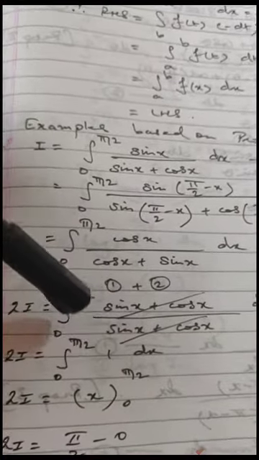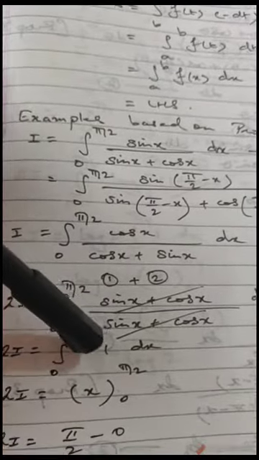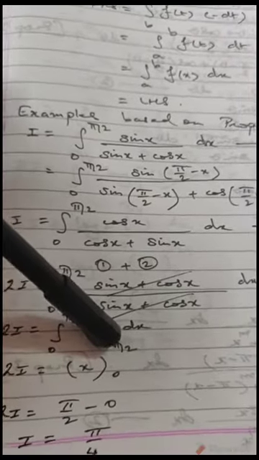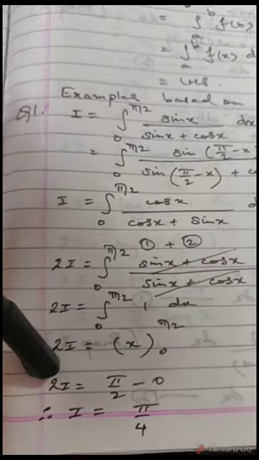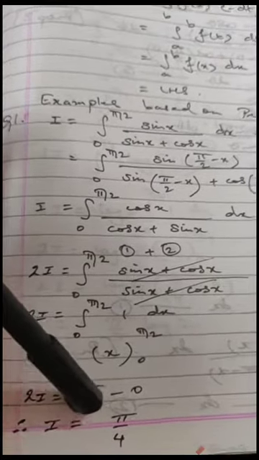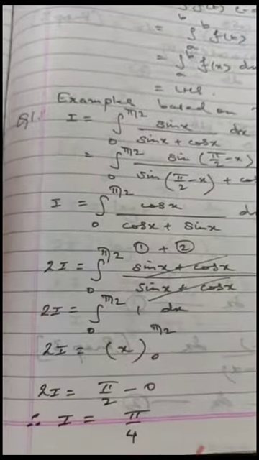You get 1. So 0 to pi by 2, integration of 1 is x. You put pi by 2 in place of x minus 0, so you'll get pi by 2 minus 0. Remember, there is a 2i on the left hand side, so we'll bring this 2 down, so I will become pi by 4.